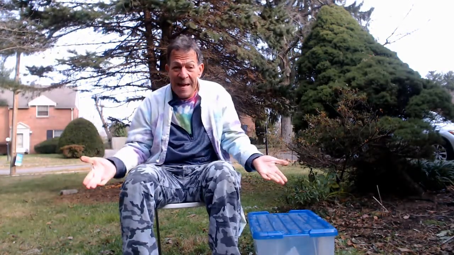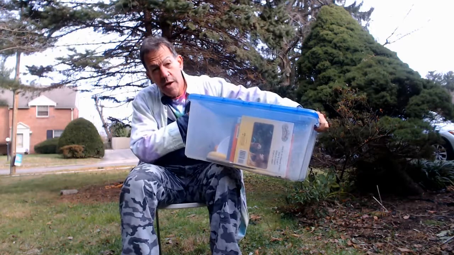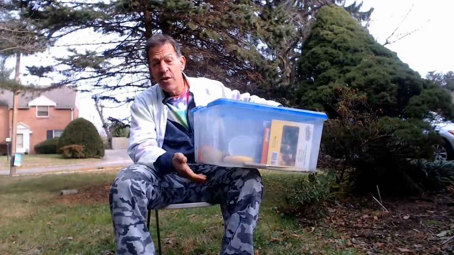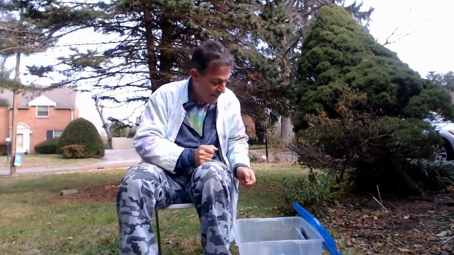What is mass anyway? Well, mass means anything that takes up space. So let's look at this tub. This blue and clear tub takes up space. Look, I put it on my knee, and it's sitting on my knee. It's taking up space. Let's see what's inside this tub to explain also what takes up space and is mass.